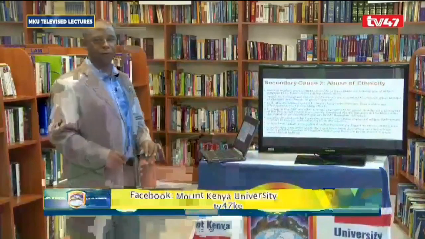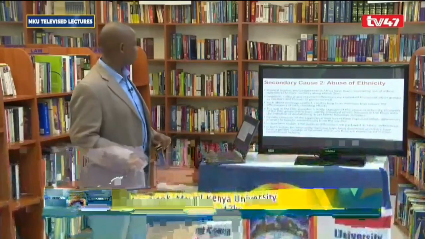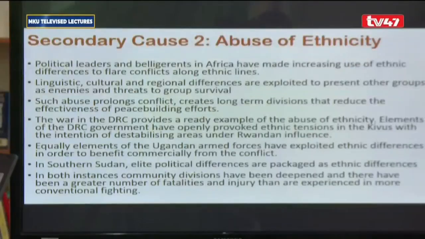In many parts of Africa, while you have conflicts over natural resources, the abuse of ethnicity, using different groups of people to present themselves as enemies when we didn't even have these differences, is what contributes to the flaring up of conflict in Africa. In Southern Sudan, the elite have their own differences, but will exploit differences between groups of people to present one group as different from the other. That is abuse of ethnicity.